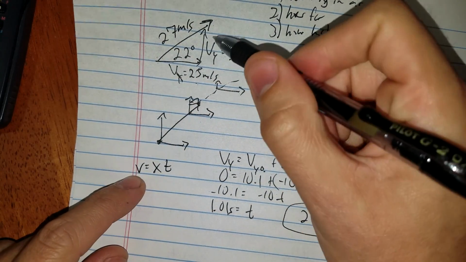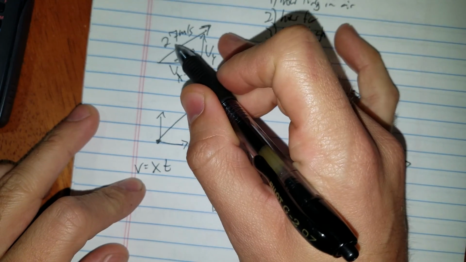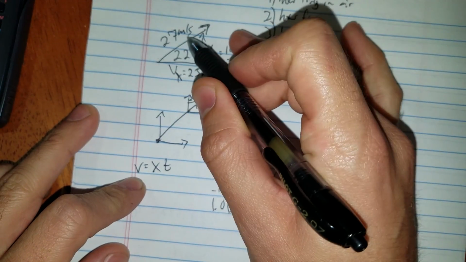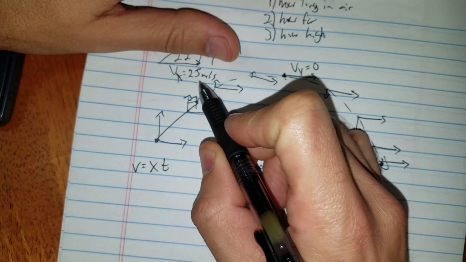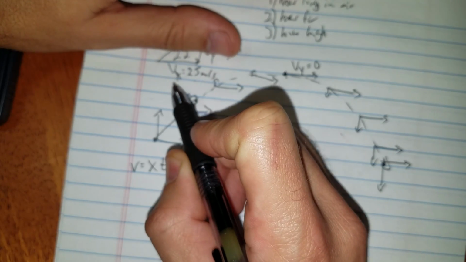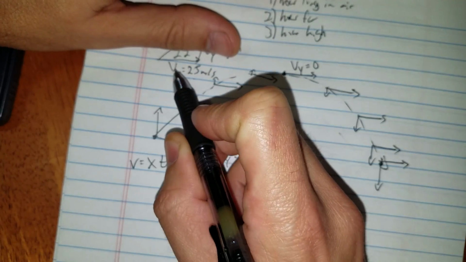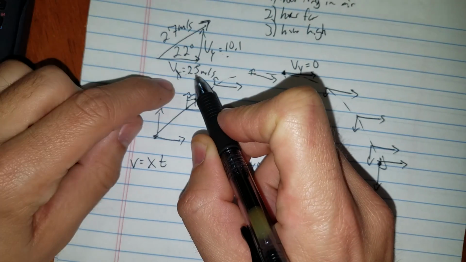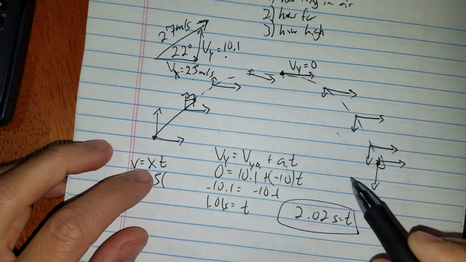And again, we have to keep everything in the same direction. We can't use our y velocities here, and we can't use the combined velocity. We want to use only the x. This 25 meters a second, that's what controls how far it goes this way. That's all we care about for the horizontal part of the problem, the horizontal information. So we plug in 25 there. We know our total t now is 2.02.